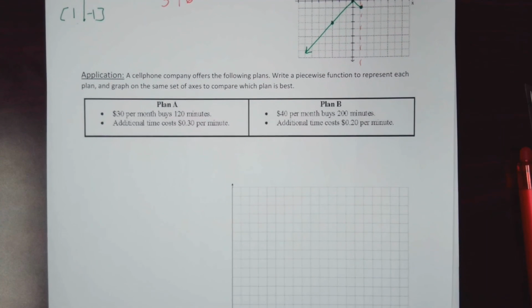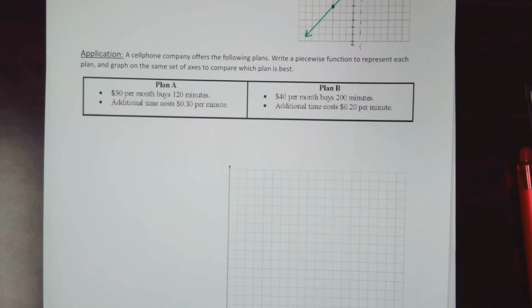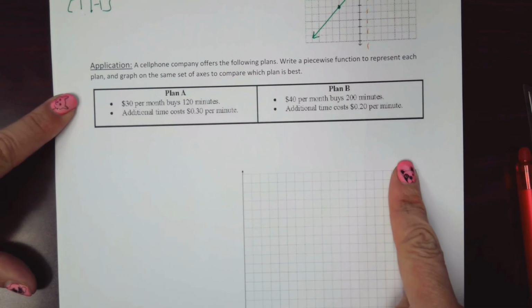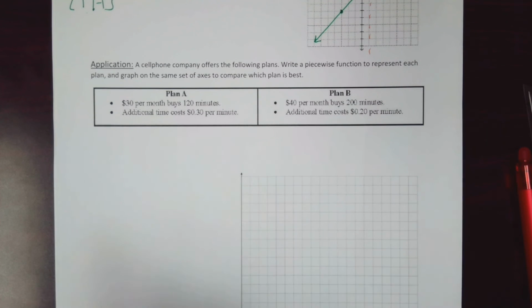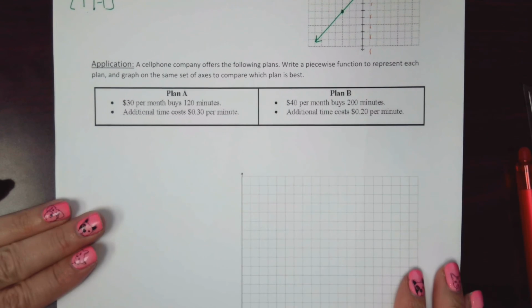Alright, this video is as long as I wanted it to be, so we are going to not do this application problem together. I want to encourage you to have a go at it, kind of think through it, sketch out some things, and we will work on that in class together.